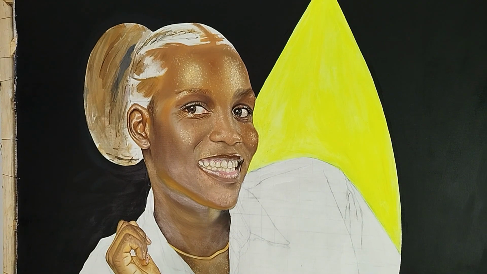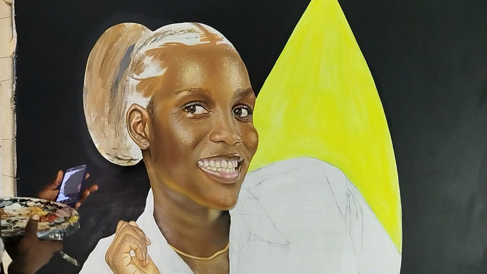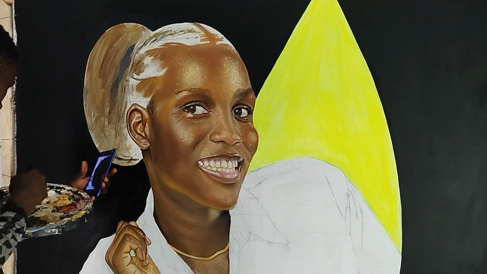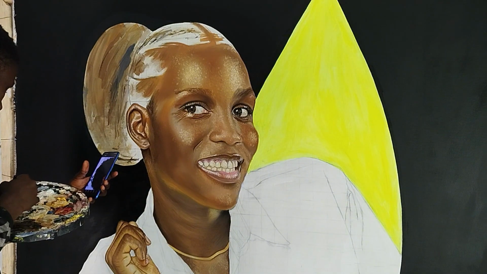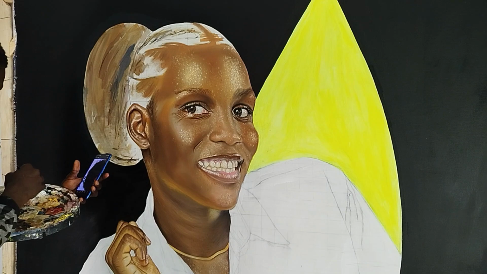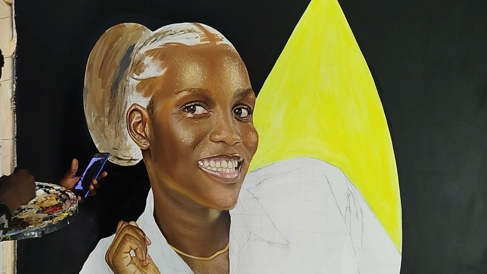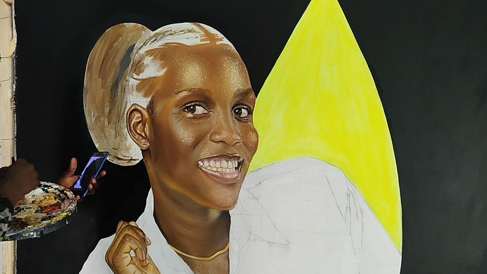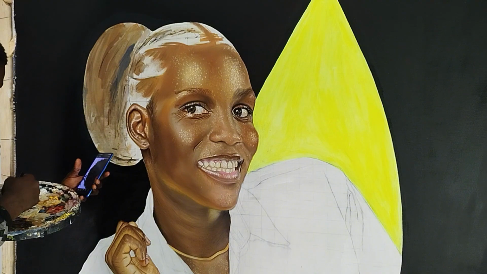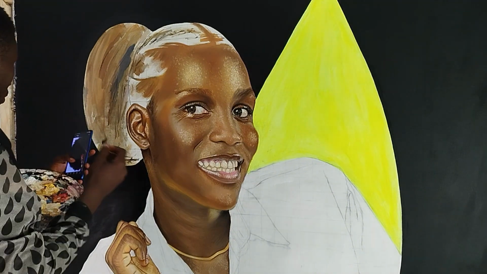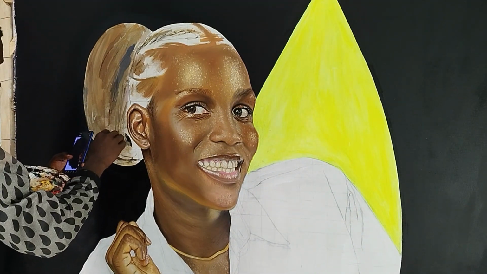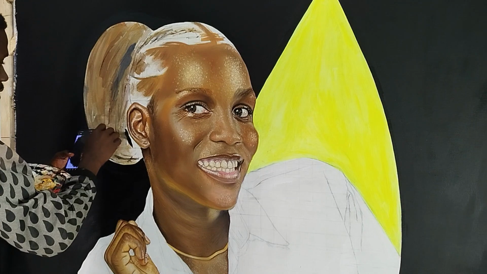A layer could be fine for the hair, because after that layer we are going to add in details of the hair strands. So the first thing I want to do is to create the dark spots.